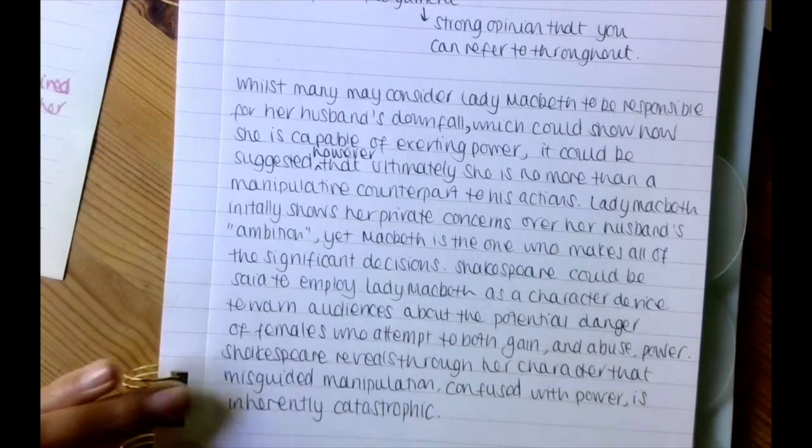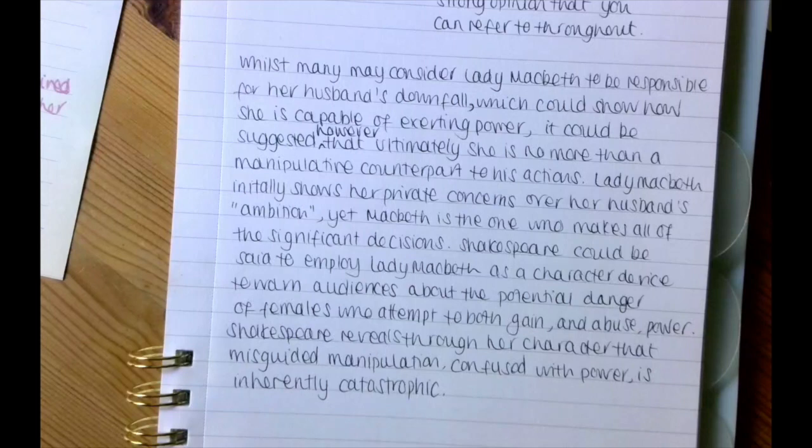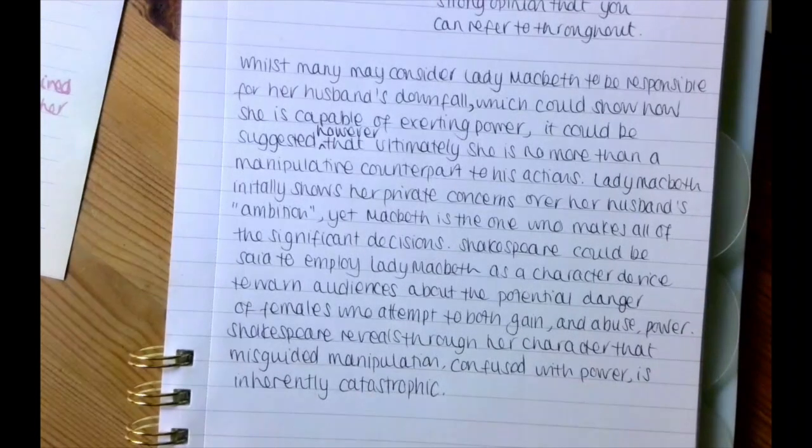Okay, so let's just read that back and see if that sounds like we are actually forming an argument. So whilst many may consider Lady Macbeth to be responsible for her husband's downfall, which could show how she is capable of exerting power, it could be suggested, however, that ultimately she is no more than a manipulative counterpart to his actions. Lady Macbeth initially shows her private concerns over her husband's ambition, yet Macbeth is the one who makes all of the significant decisions. Shakespeare could be said to employ Lady Macbeth as a character device to warn audiences about the potential danger of females who attempt to both gain and abuse power. Shakespeare reveals through her character that misguided manipulation confused with power is inherently catastrophic.